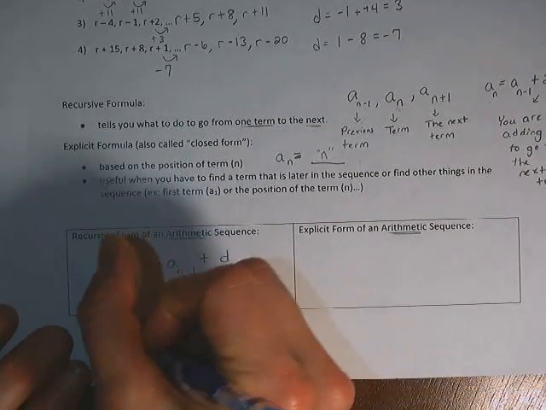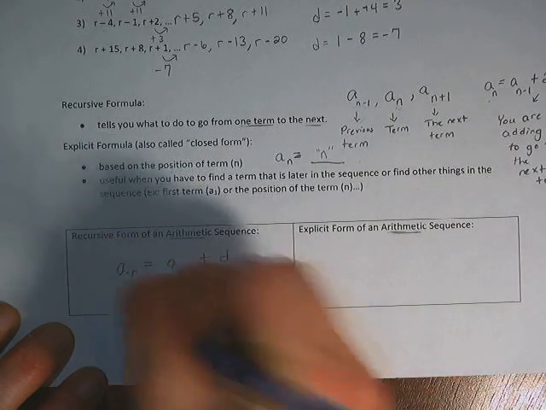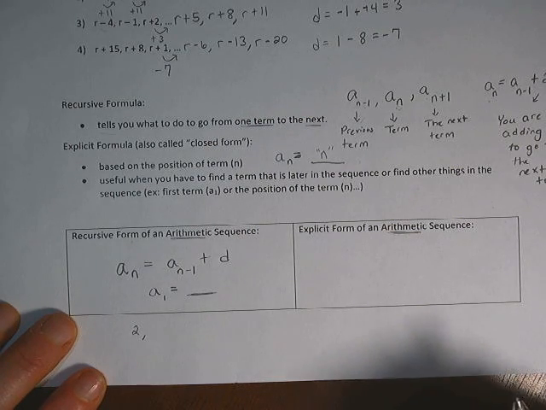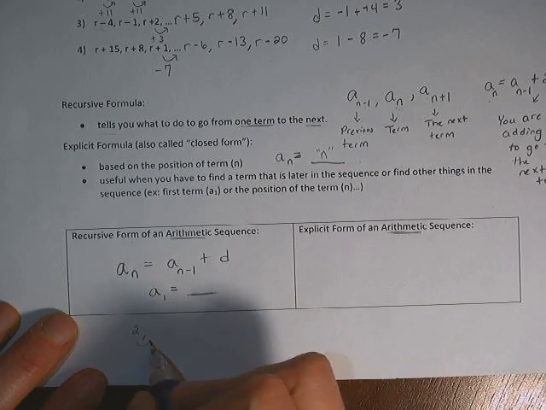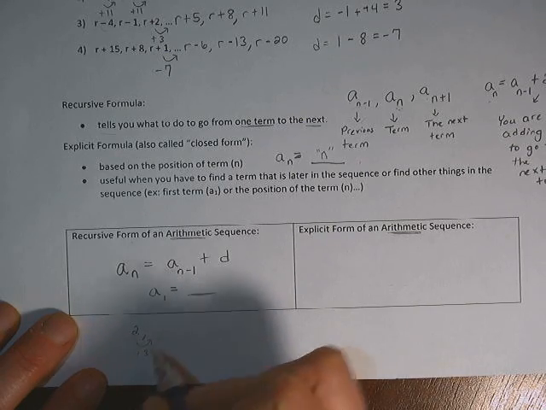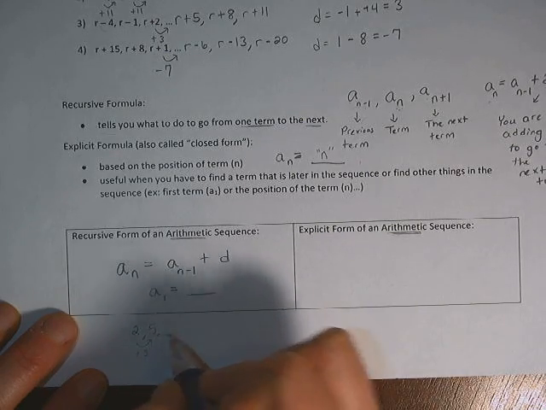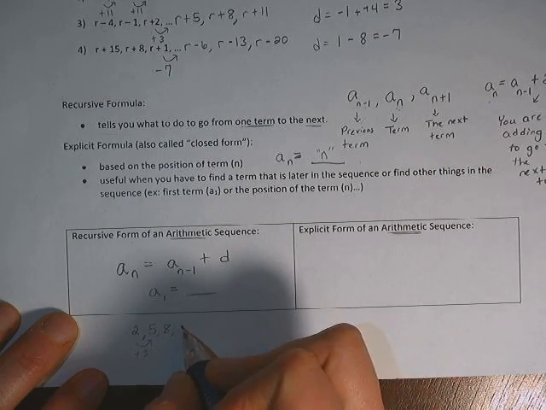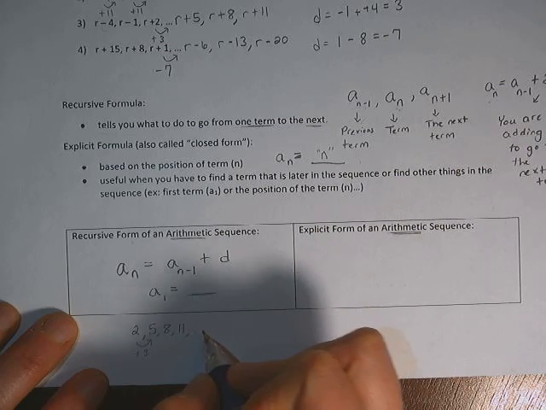So for instance, if I started a sequence with the number 2 and I was adding 3 to go from one term to the next, well, if I start with 2 and I add 3, the next term would be 5, and then the next term would be 8, and then the next term would be 11, and then we could keep going.